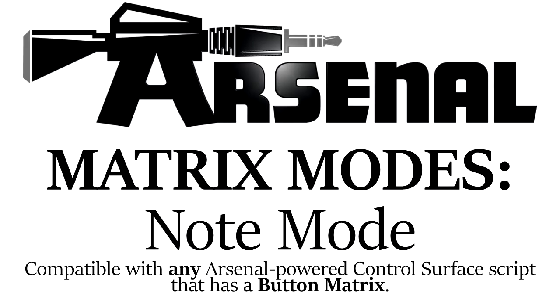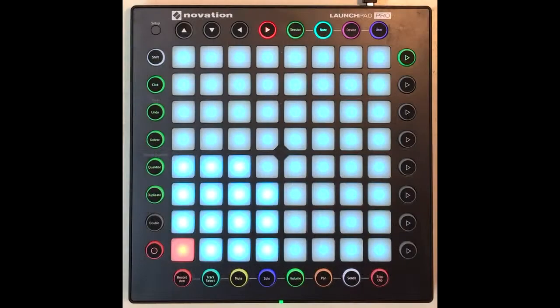This mode contains 3 sub-modes for playing instruments on the current track. Here's a quick example of the basic functionality of this mode.